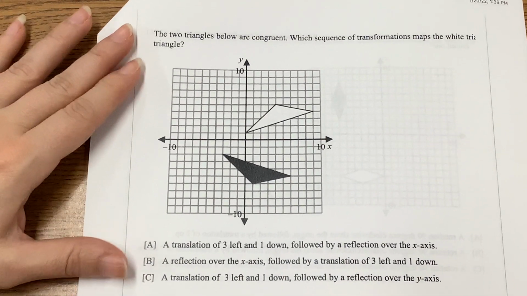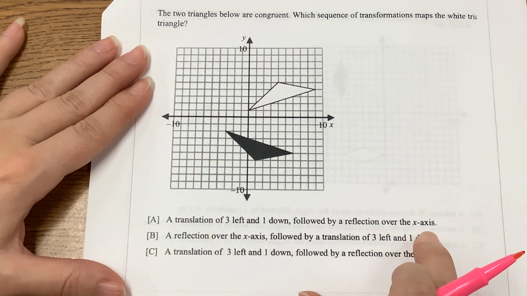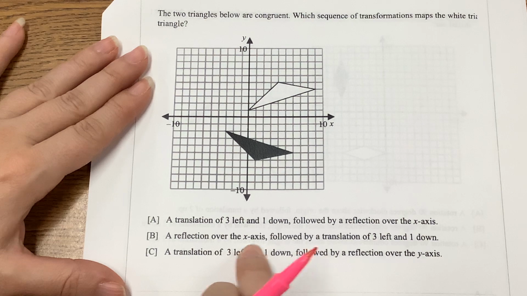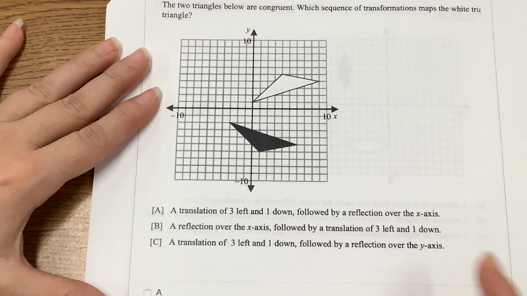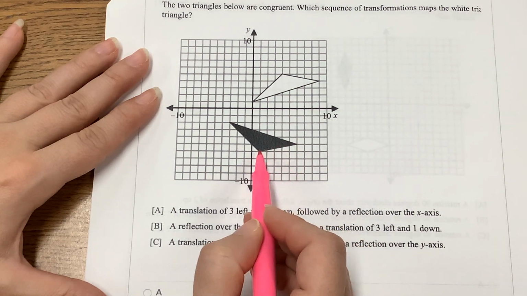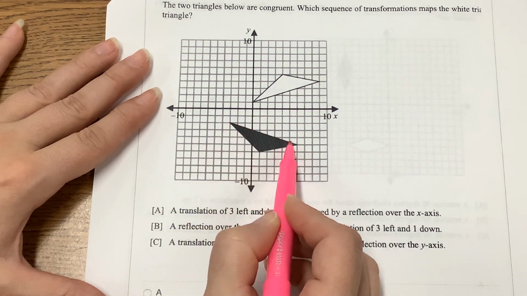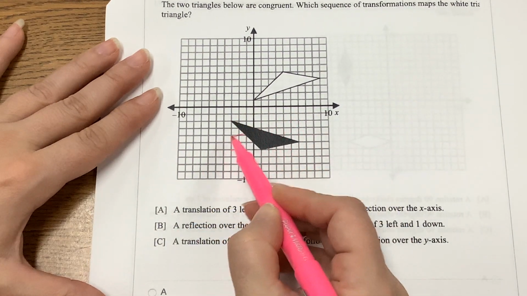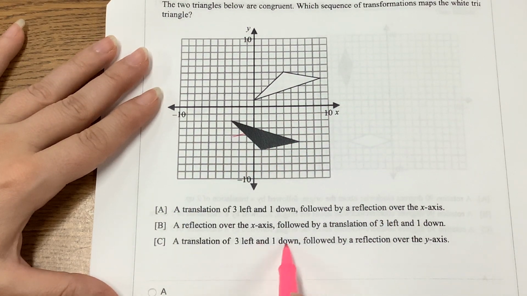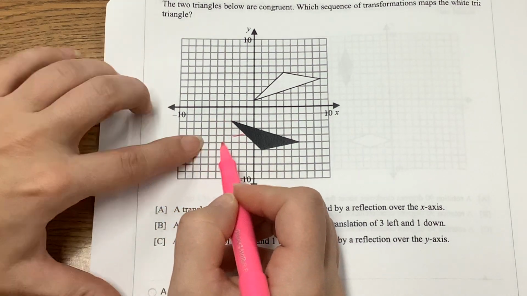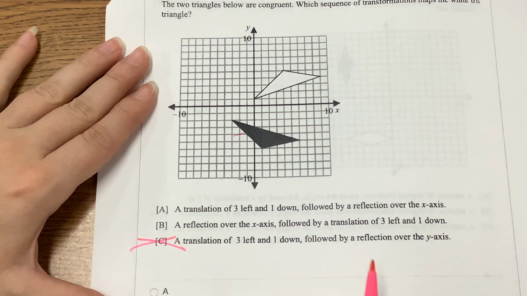And on question 8, so we have a translation with a reflection over the x-axis, a reflection over the x, then the translation. And then we have a translation with a reflection over the y-axis. If it reflects over the y-axis, it would be facing the opposite direction. So you see this long side length would be the opposite direction, and it would still be overlapping. Also, if you move this 3 left and 1 down, it's getting further away from where it was. So it's not going to be C.